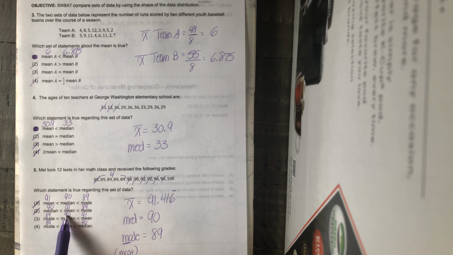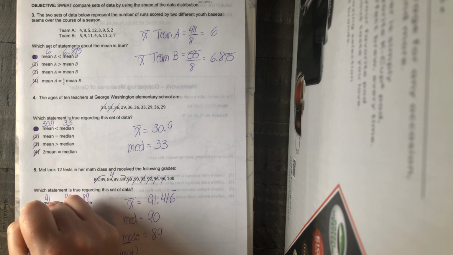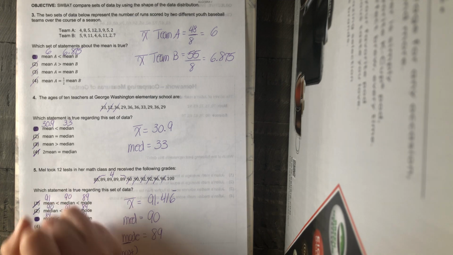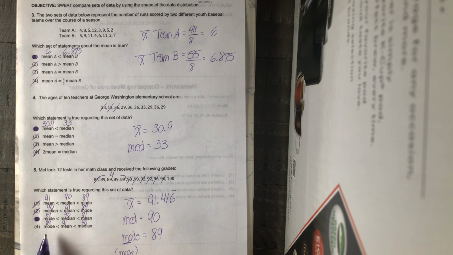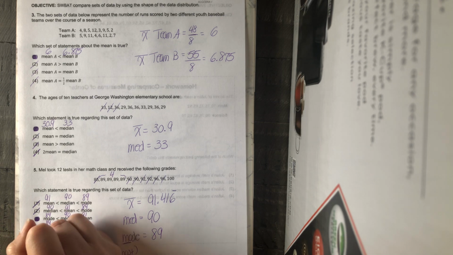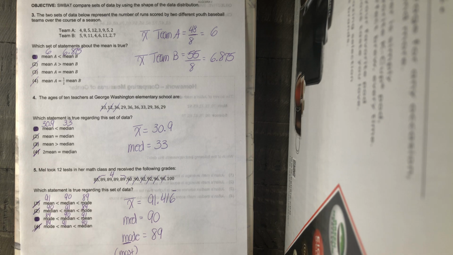Yes. Is 90 less than 91? Yes. So it looks like choice 3 is the answer, but let's be safe and check 4 as well. Is 89 less than 91? Yes. Is 91 less than 90? No, it's more than. So I know that the answer has to be choice 3, and that was it.